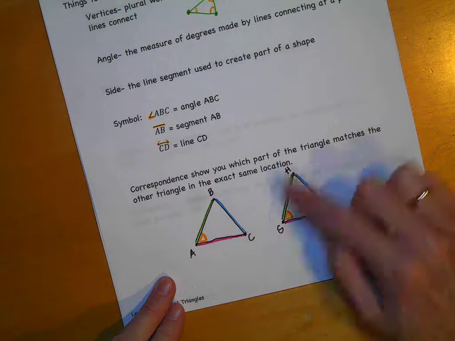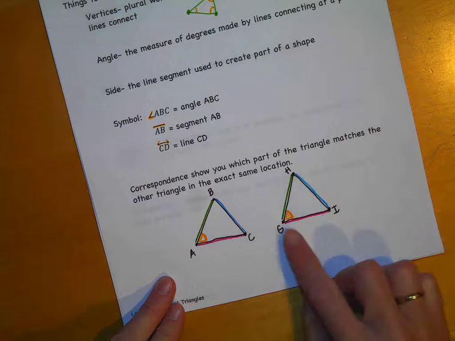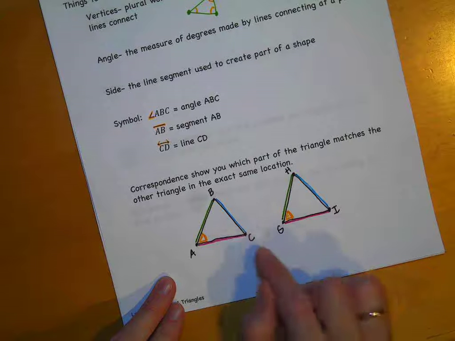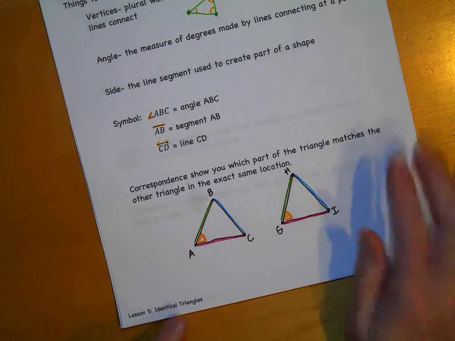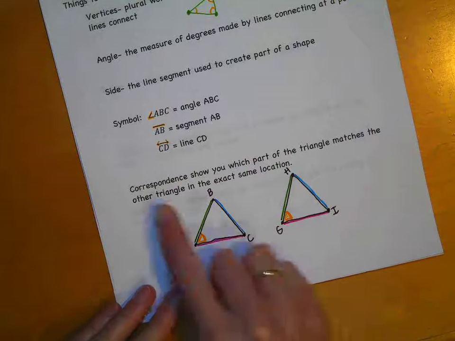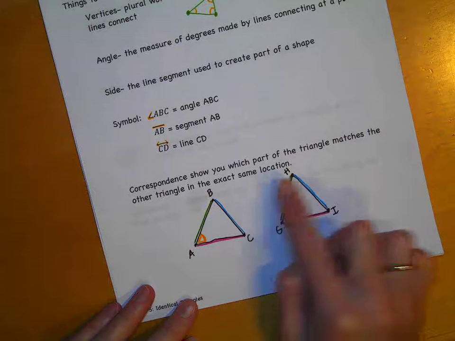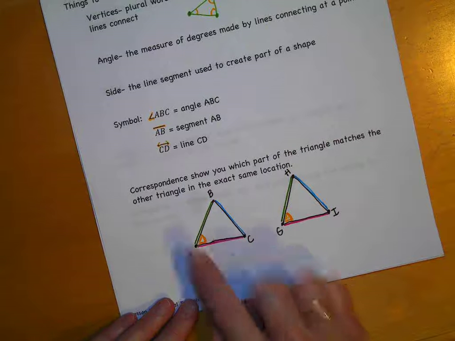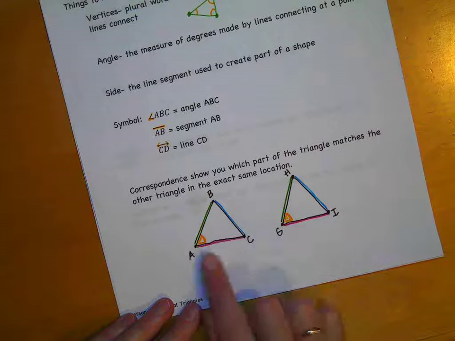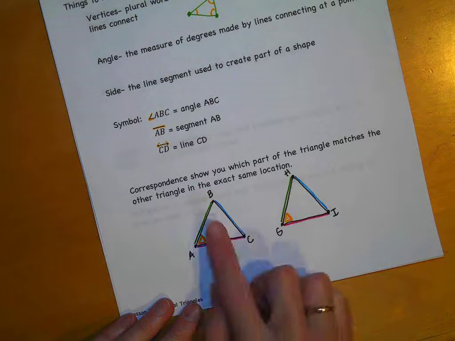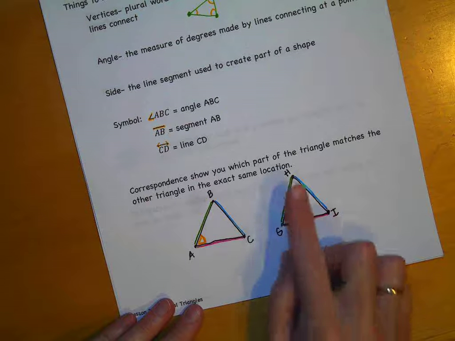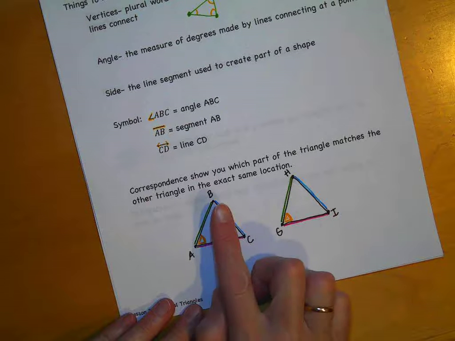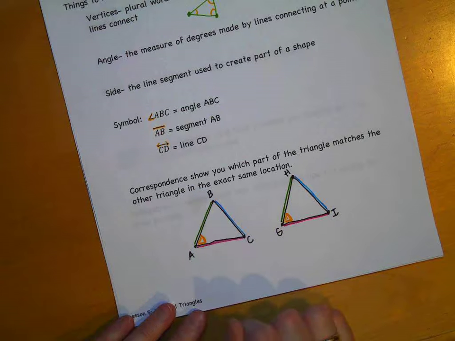They share segment AB to GH, segment AC to GI, and segment BC to HI. And so that's the correspondence. Correspondence shows you which part of the triangle matches the other triangle in the exact same location. So AB, GH, AC, GI, BC, HI, angle HGI, and angle BAC. So that's how you determine triangle correspondence.